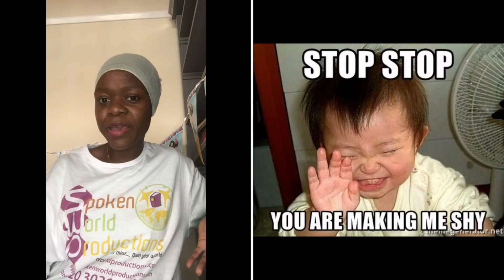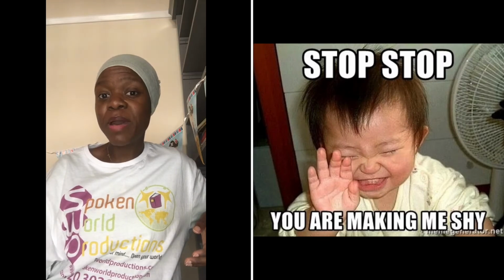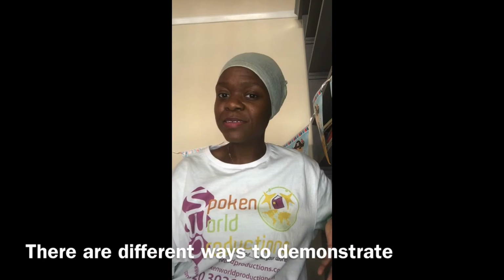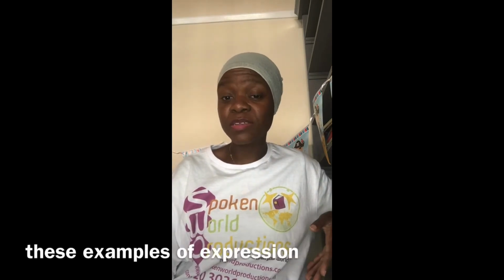What about shy? And thinking about how their body might be positioned when they're shy. So taking scared and reducing it and maybe making it a bit more compact, and changing the facial expression to shy.